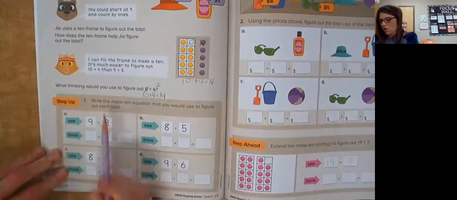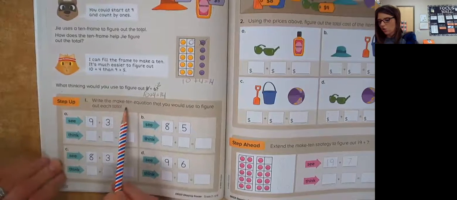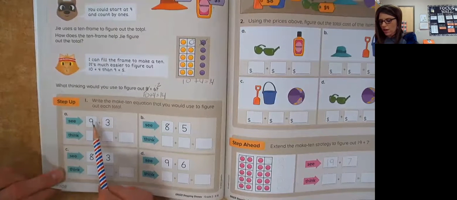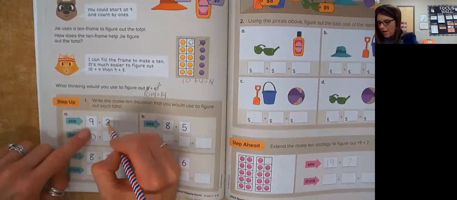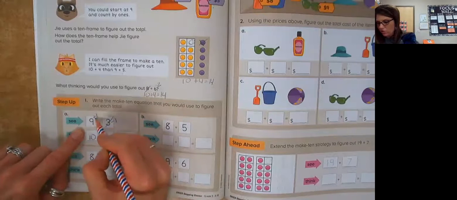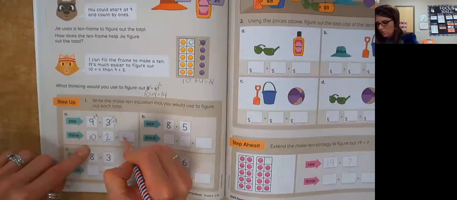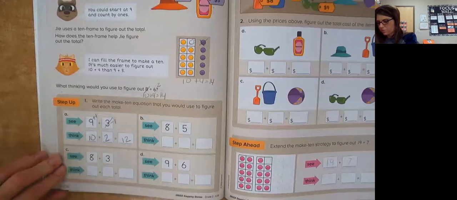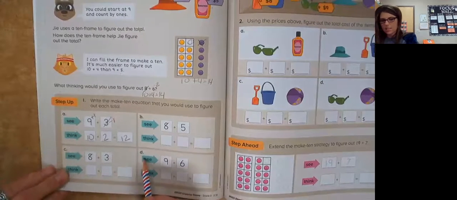So down here, write the make 10 equation you would use to figure out each total. So I'm going to make my 9 a 10. And then this 3, since I took 1 away from here, so I minus 1, but I plussed 1 to here. So 9 plus 1 is 10. 3 minus 1 is 2 equals 12. I'll do letter B with you too, and then I'll let you do C and D on your own.